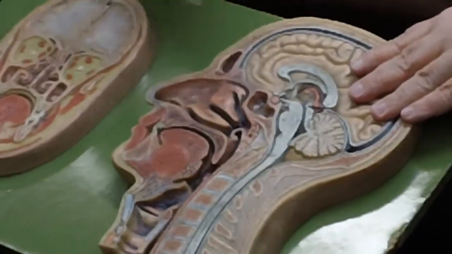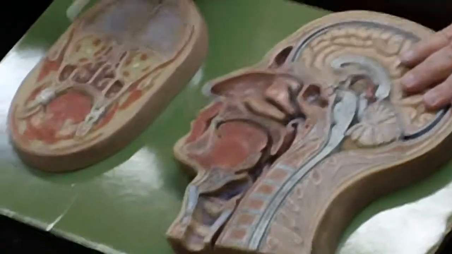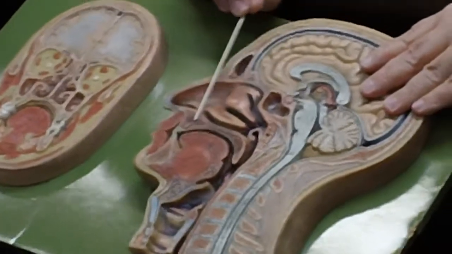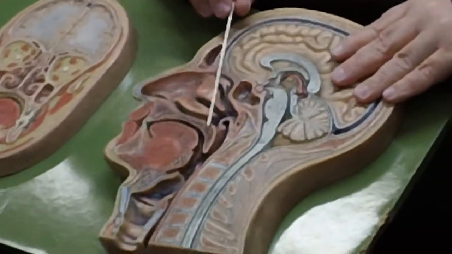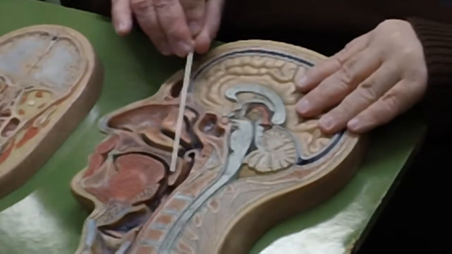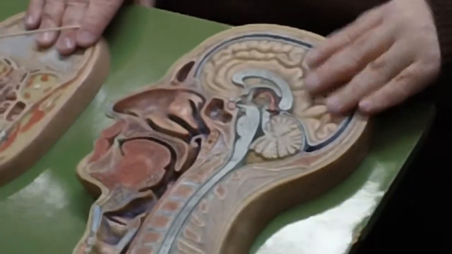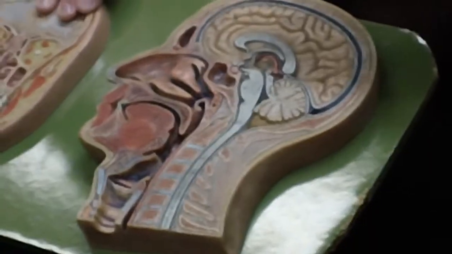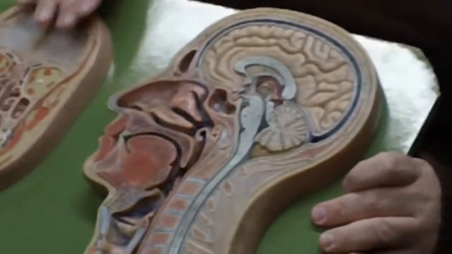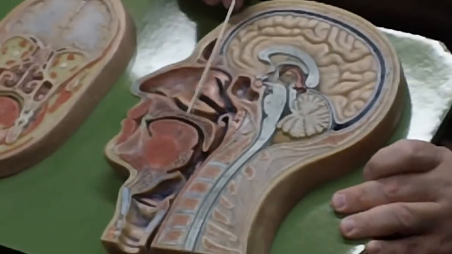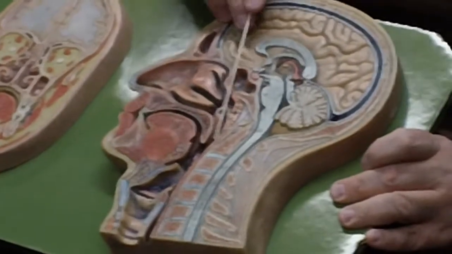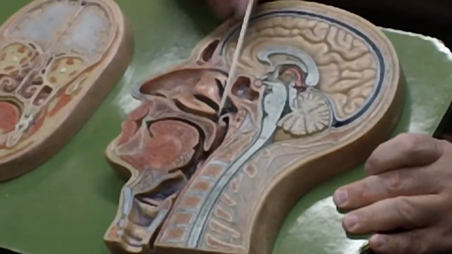I'm not going to ask you horizontal plates, palatine process, or bones. So this is your hard palate. This is the soft palate. And this little guy hanging off here is the uvula. When you open up your mouth and look in the mirror, the thing that's hanging down is the uvula. It's really the end of the soft palate. So you have the bony hard palate, and then the soft palate, and then the uvula.